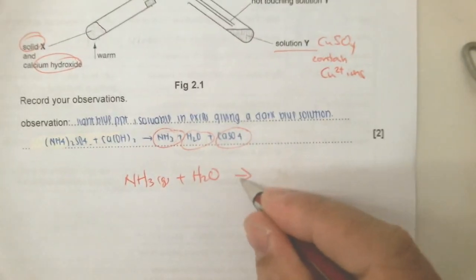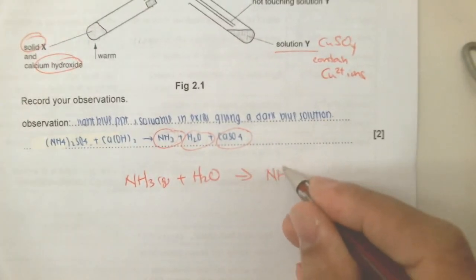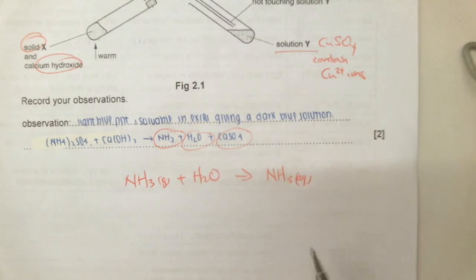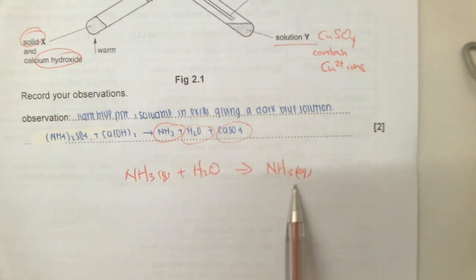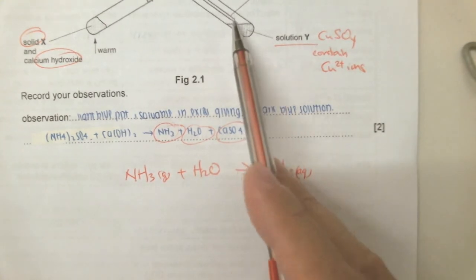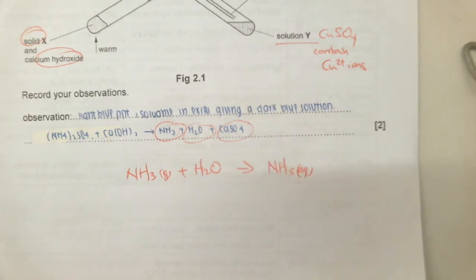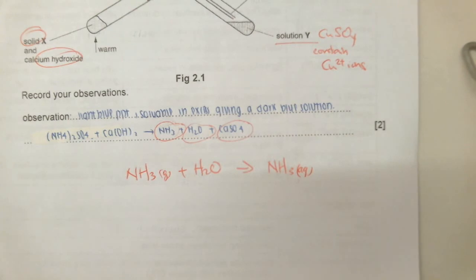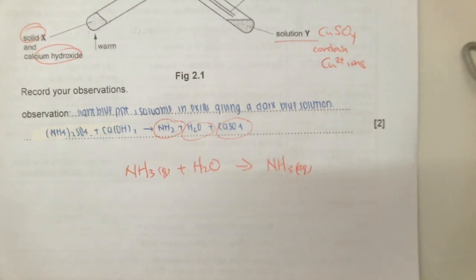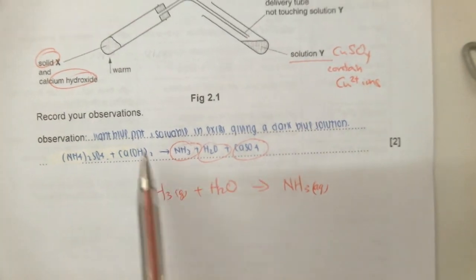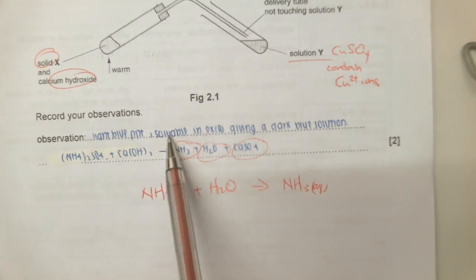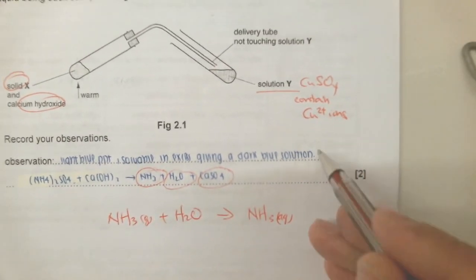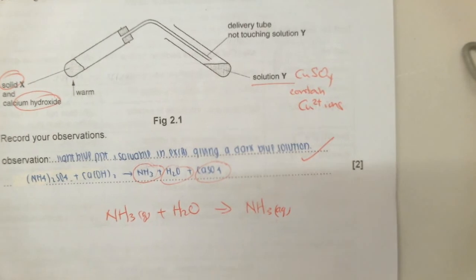It gives you aqueous ammonia. Now, if you think of it carefully, aqueous ammonia is being produced over here, and it's just like you add aqueous ammonia to a solution of copper sulfate. So what do you think will happen? You are correct. A light blue PPT will be formed, soluble in excess, giving a dark blue solution. And I think most of you got it correct.